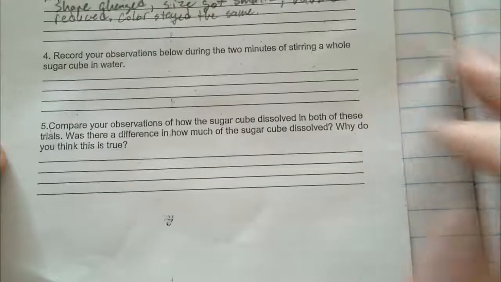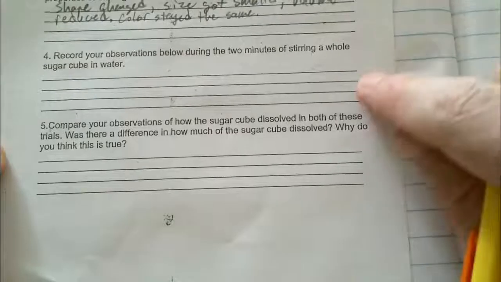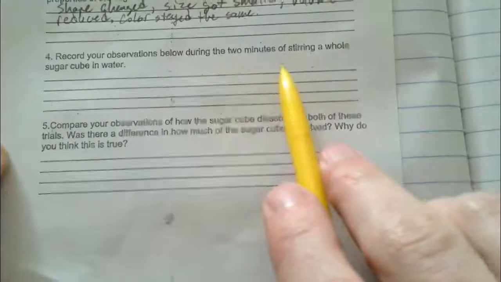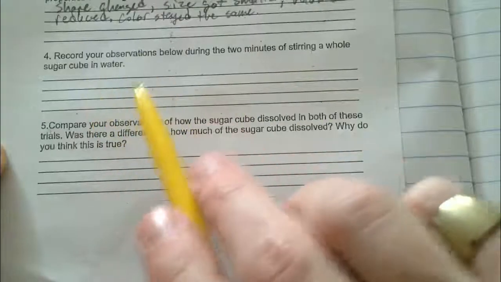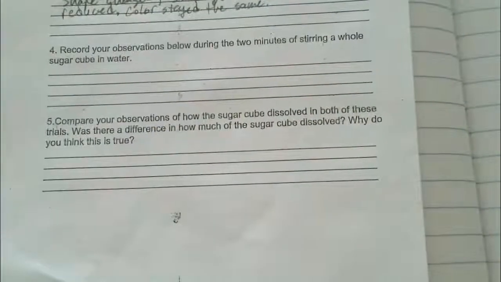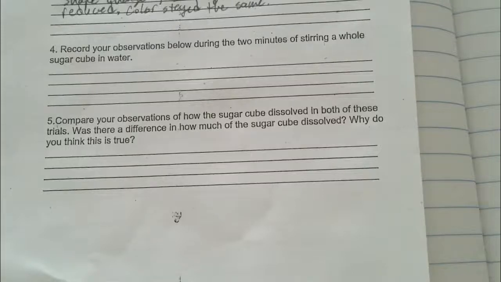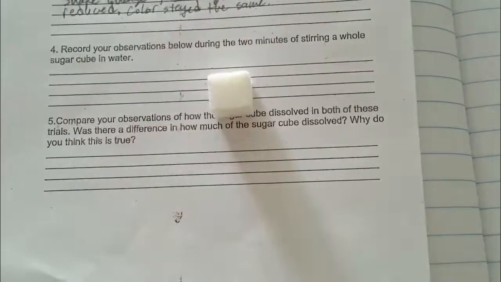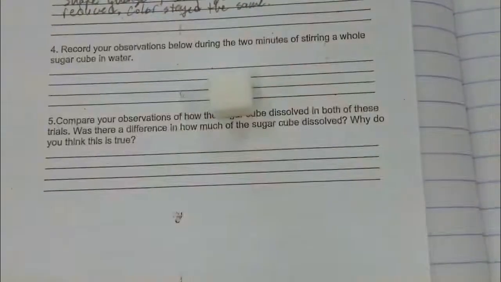All right. Now let's go down to number 4, just 2 more questions for today. Number 4 says, record your observations below during the 2 minutes of stirring a whole sugar cube in water. So this time we're going to do the exact same thing. I'm going to add 100 milliliters of water to our cup. We're going to add a sugar cube, and then we are going to stir it. So just let me get my stirring stick.